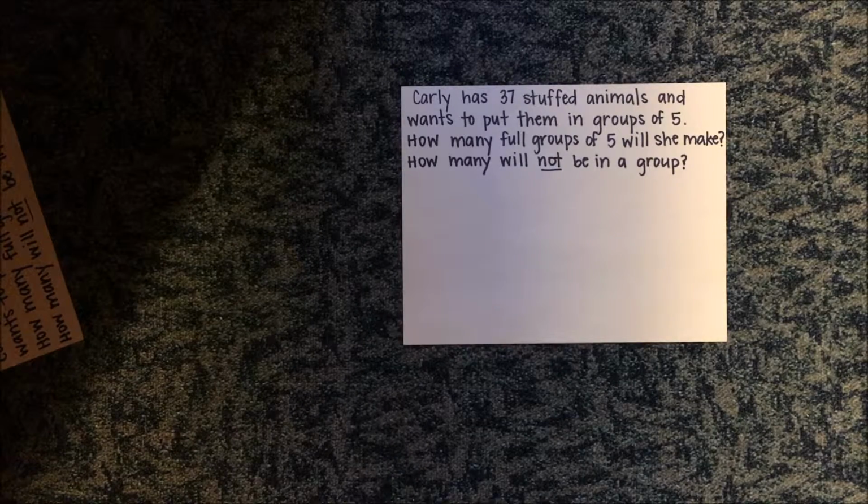When I worked with the bears, I first got 37 bears. But if I'm drawing a picture, I don't think I want to start by drawing 37 animals or 37 shapes, because then I'll have to redraw them. So I'm going to start by drawing them in groups of 5, and that puts me one step closer to my answer, and I won't have too many shapes or too many drawings on my paper.